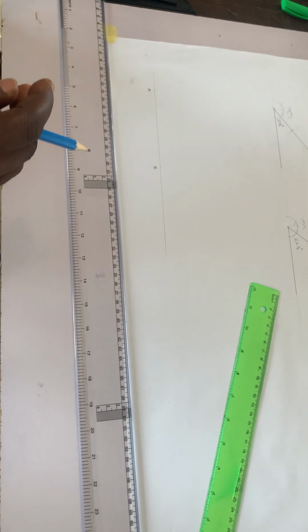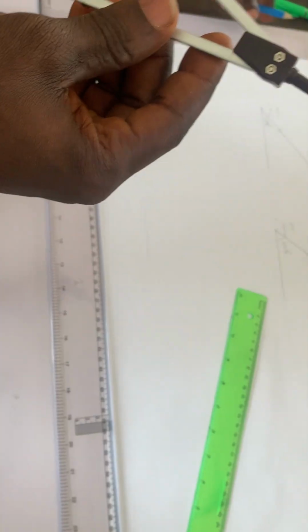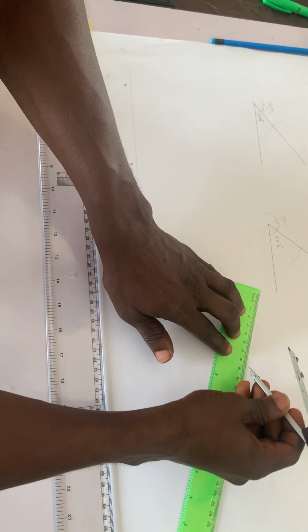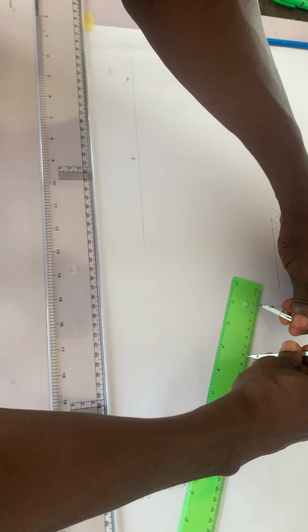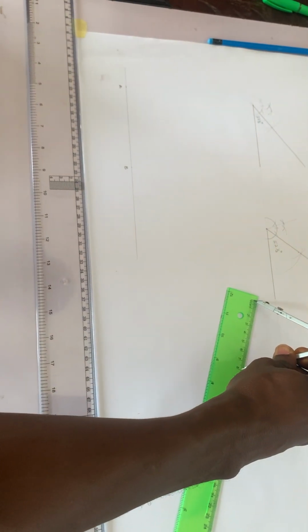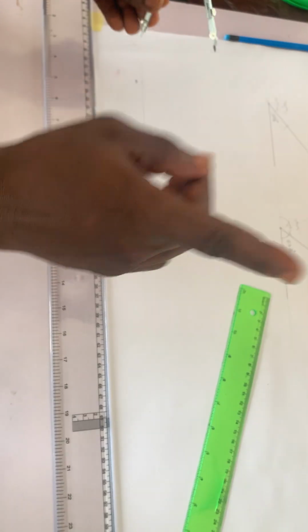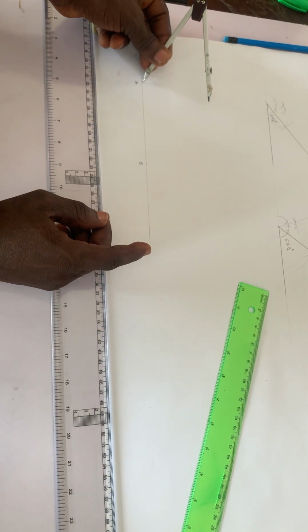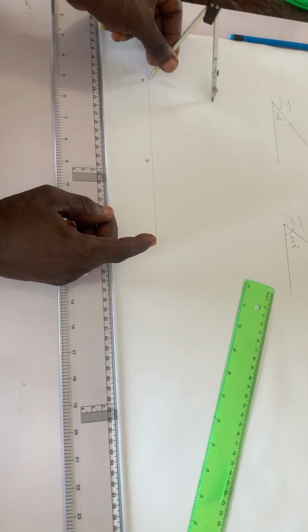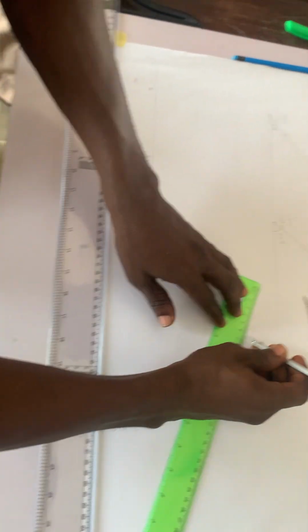Then AC is 8 centimeters. So for the 8 centimeters, I have to use my pair of compass to measure 8, from 0 to 8. Okay? Then put it at A and draw a search arc. Then BC is 6, right?